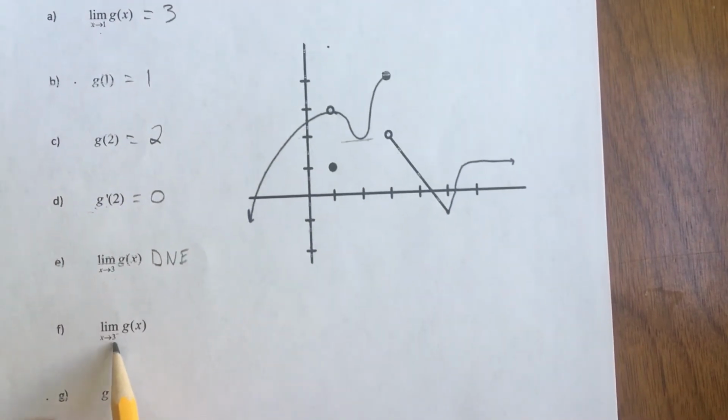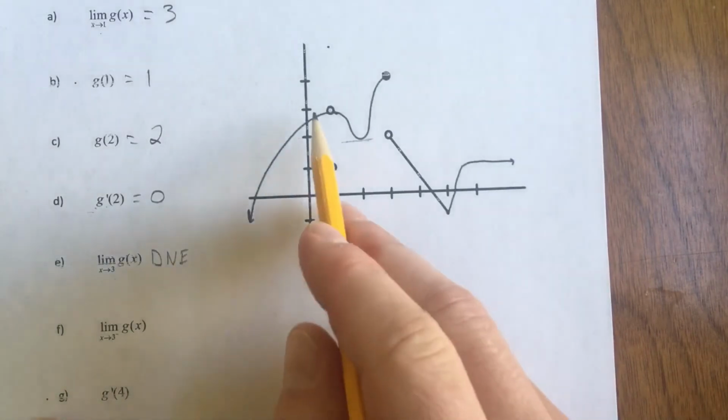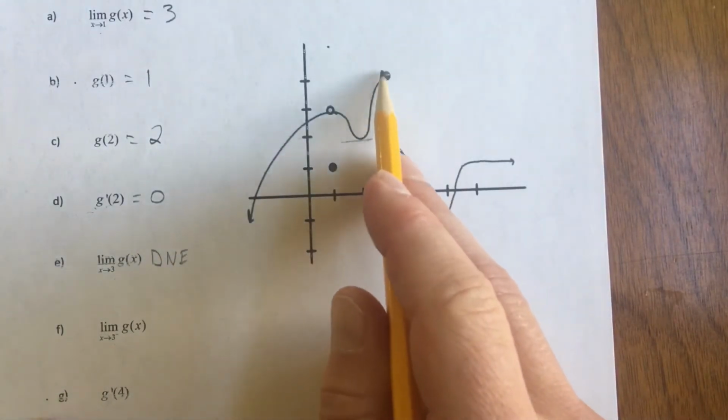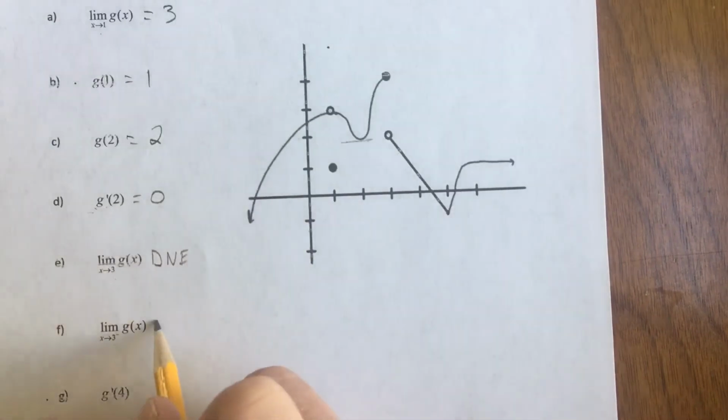But what if I just wanted from the left side? Forget the whole limit. What if I just came at 3 from the left side? If we were to come from the left side, we'd be heading up to here, which is up at a value of 4.